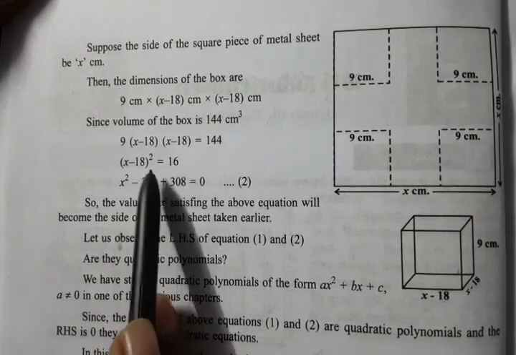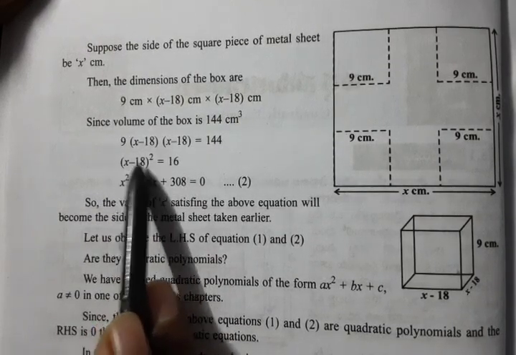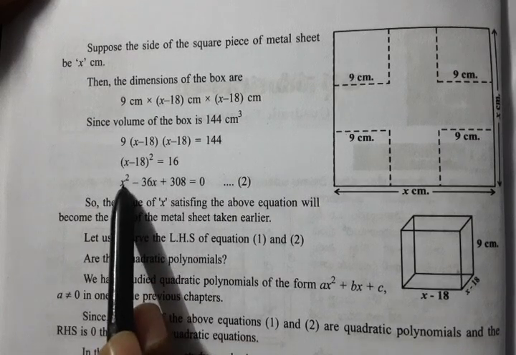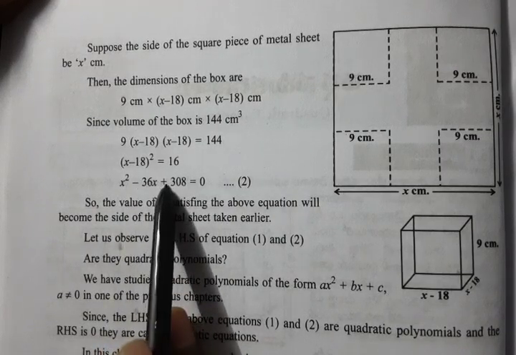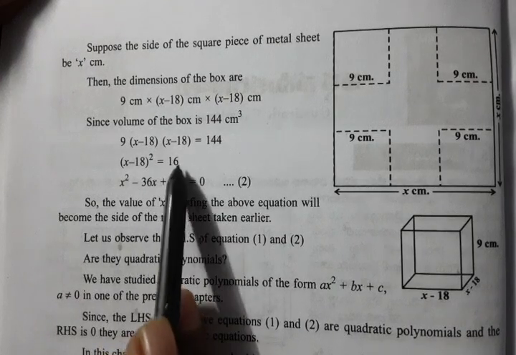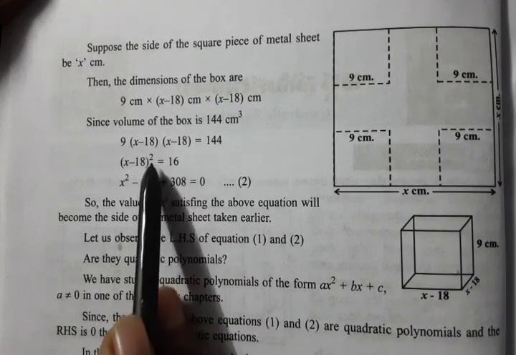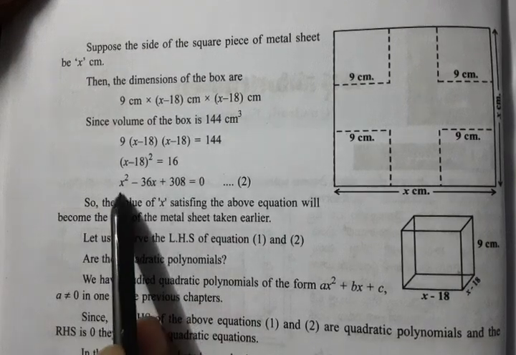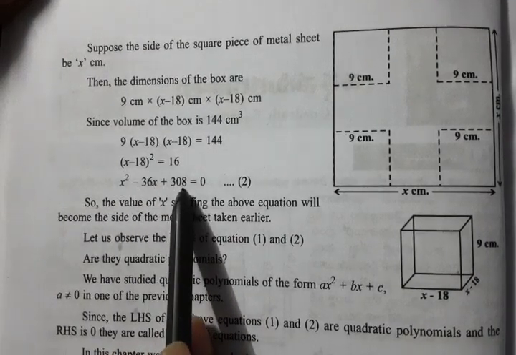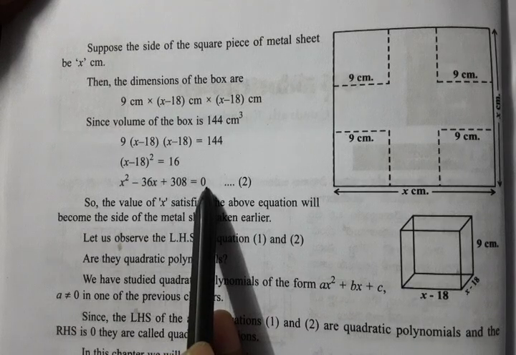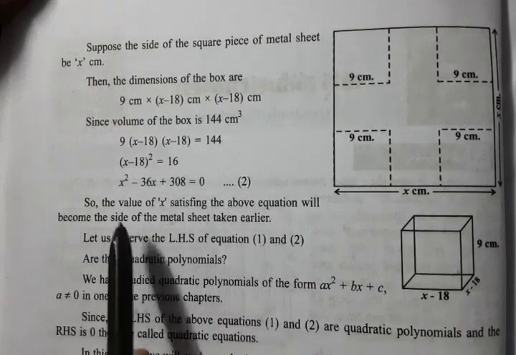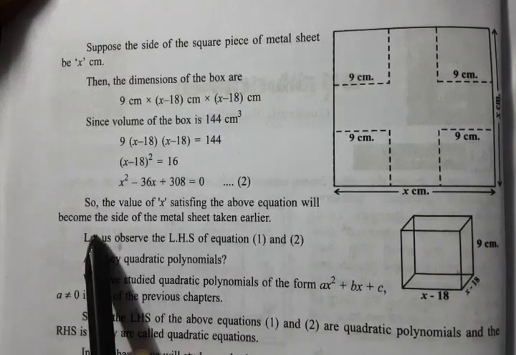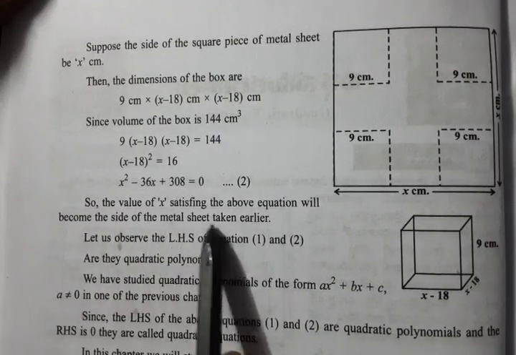Here, apply the (a minus b) whole square formula: x square minus 2ab plus b square. And take 16 also to the left side with a minus sign, and we will get the value 308. X square minus 36x plus 308 equal to 0. This is called the quadratic equation. So the value of x satisfying the above equation will become the side of the metal sheet taken earlier.